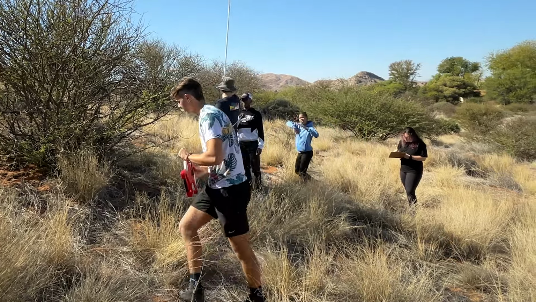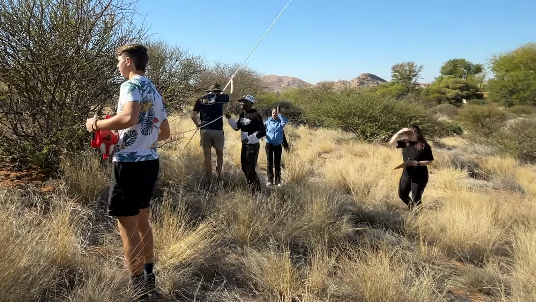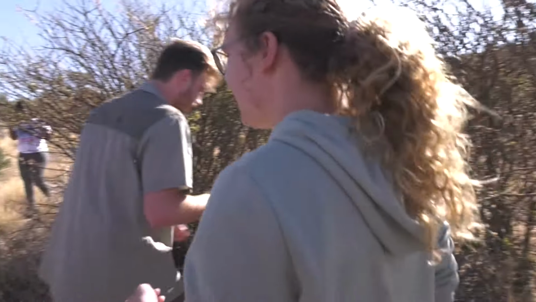Whilst I enjoyed the conservation aspects and the more behind-the-scenes stuff, I still really like working more with animals. So it sort of helped me realize that I wanted to go into zoology so that I could try and get the closer interactions with them.